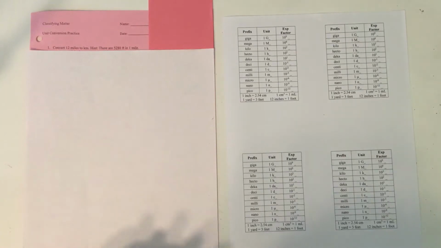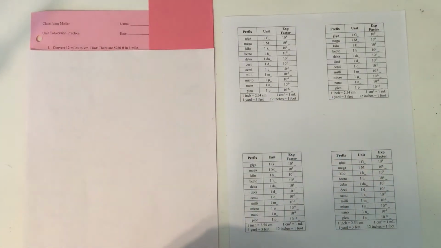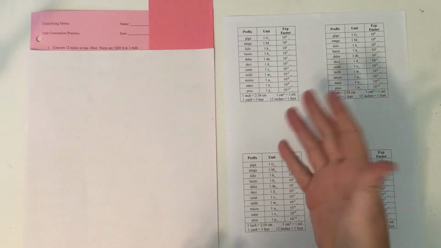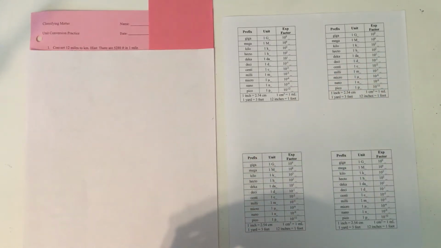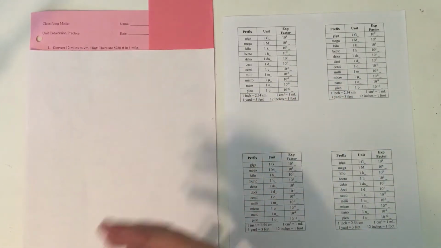So the first problem here says convert 12 miles to kilometers, and it even tells you that there are 5,280 feet in 1 mile, which is important because that's not anything that I've given you information about over in our normal chart, since miles are really bigger than what examples we usually look at in the lab. Usually we're measuring distances on a ruler.